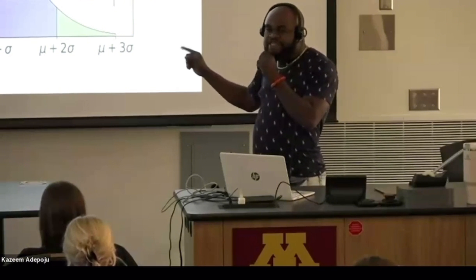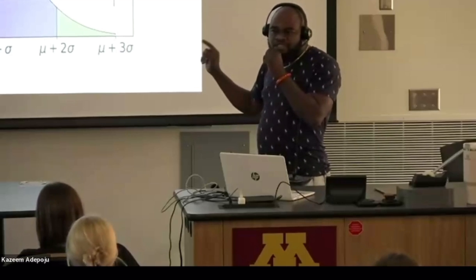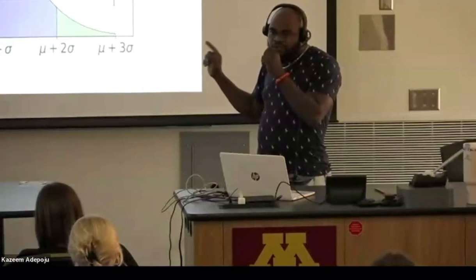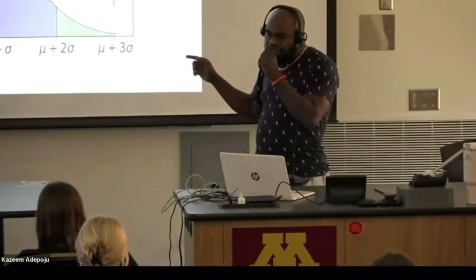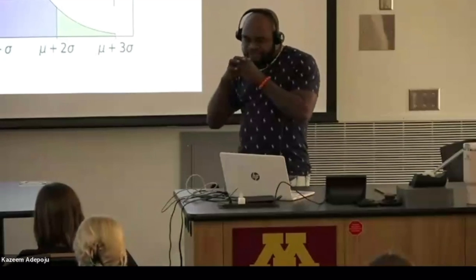This is an ideal distribution we're looking for. It's not as if this is the best distribution in statistics. We normally prefer to work with this because of its simplicity.